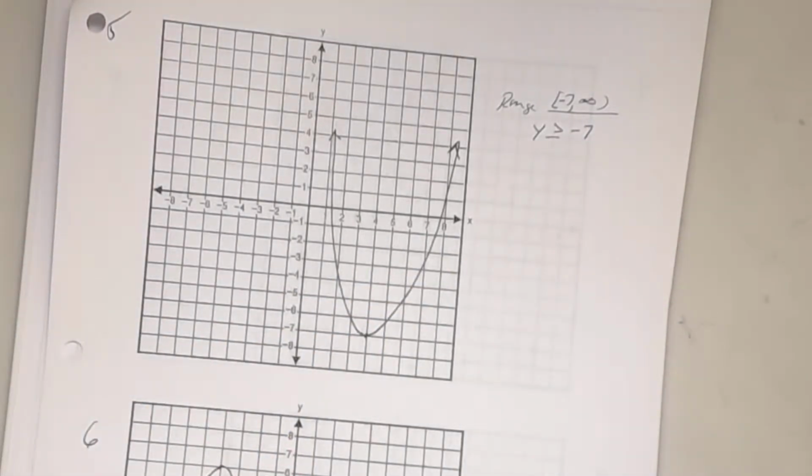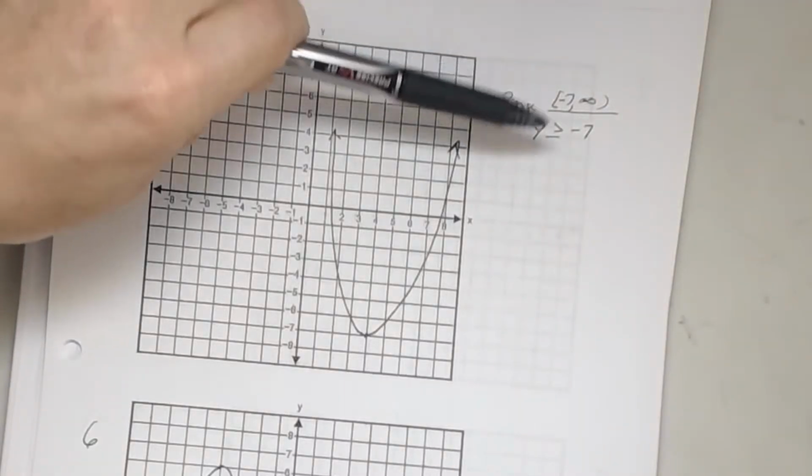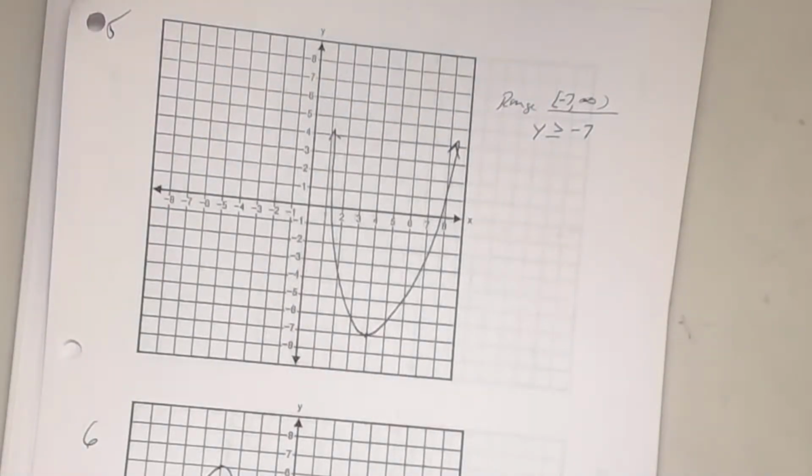You're going to see that in MyMathLab, listed as multiple choice. Some of it will be interval notation, some will be inequality notation. But make sure you understand that these two mean the same thing. -7 to infinity bracket means the same thing as y is greater than or equal to -7. Okay?